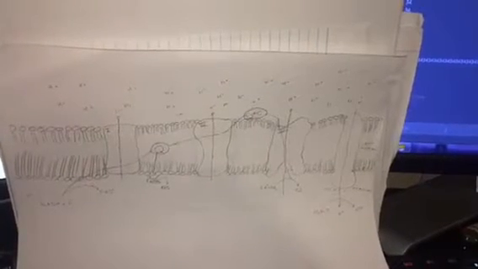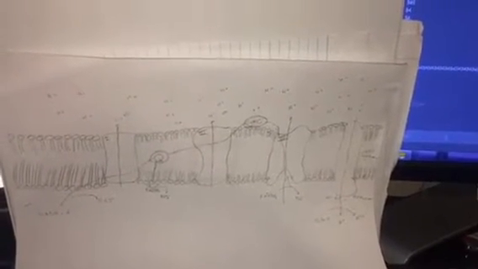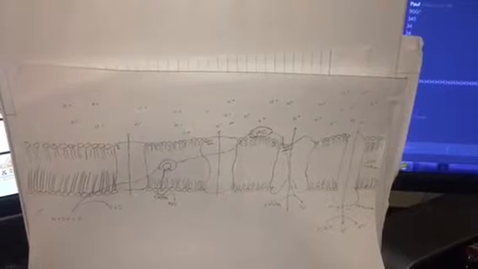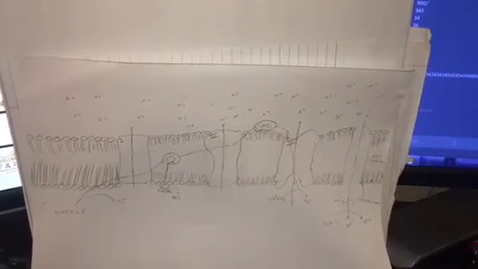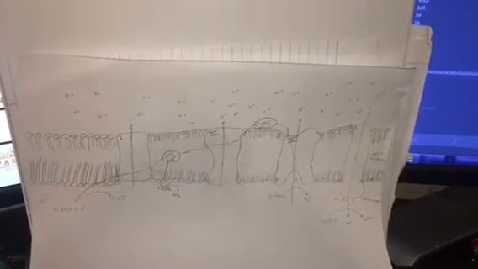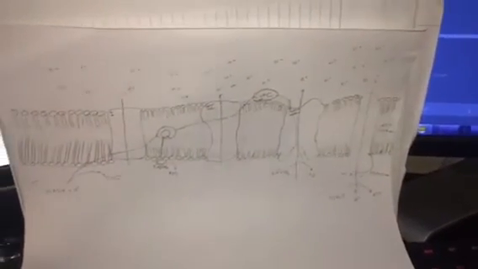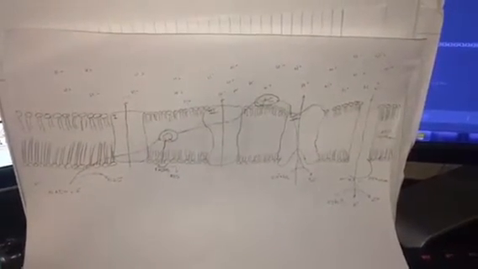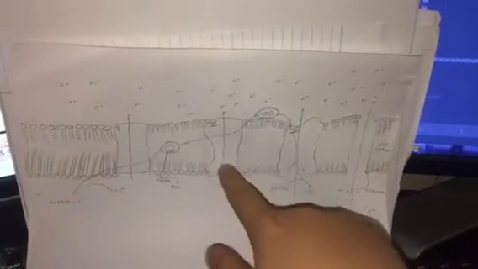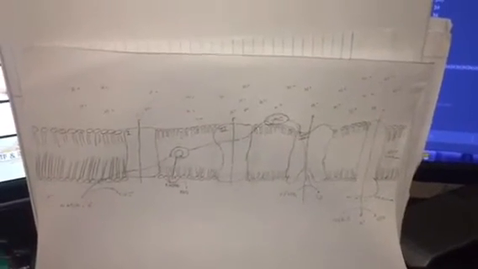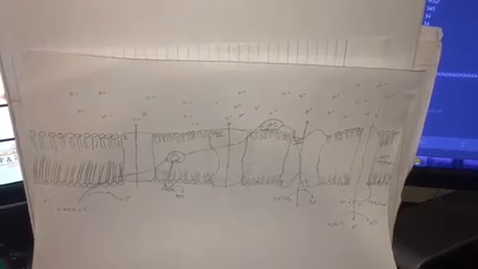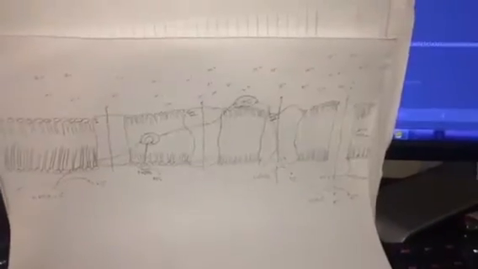Alright, so here we have the electron transport chain, which consists of 4 protein complexes and ATP synthase. Complex 1 is known as NADH dehydrogenase. Complex 2 known as succinate dehydrogenase. Complex 3 known as cytochrome C oxidoreductase, right here. And complex 4 known as cytochrome oxidase, which is right here.